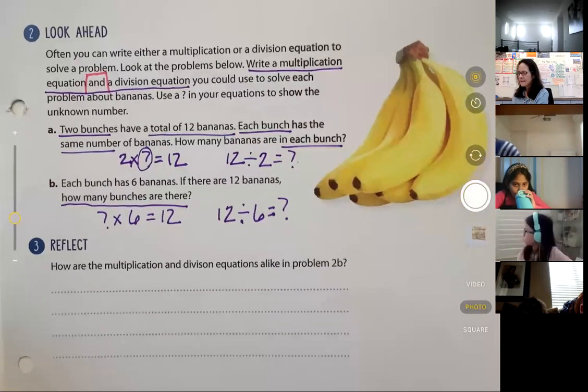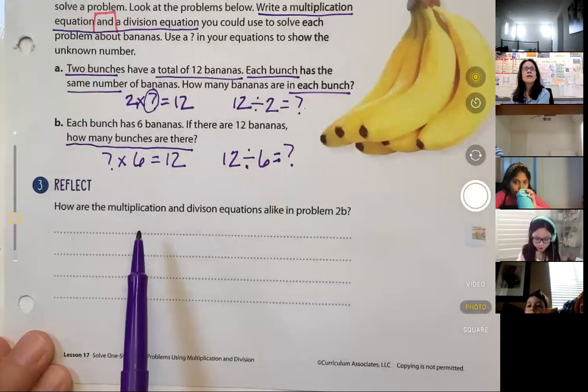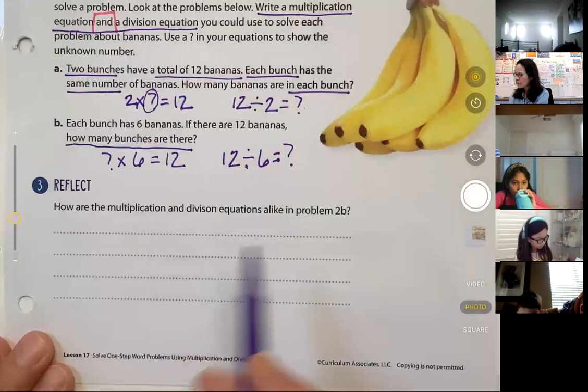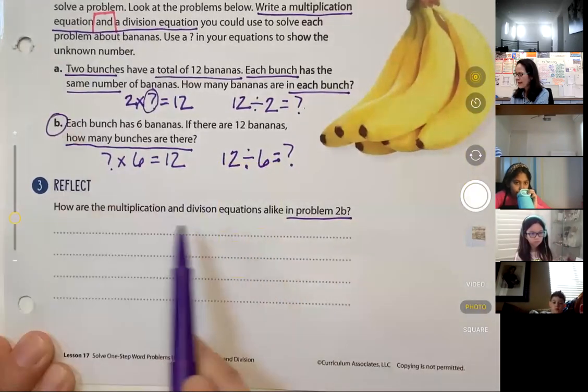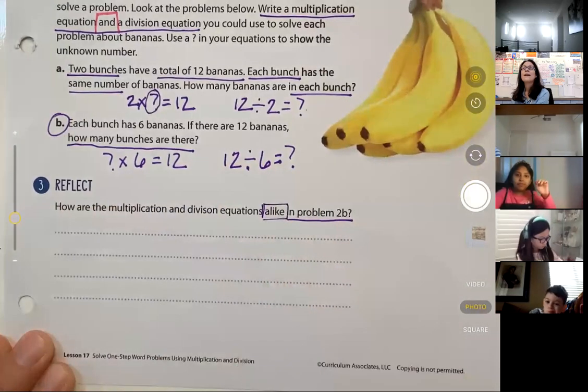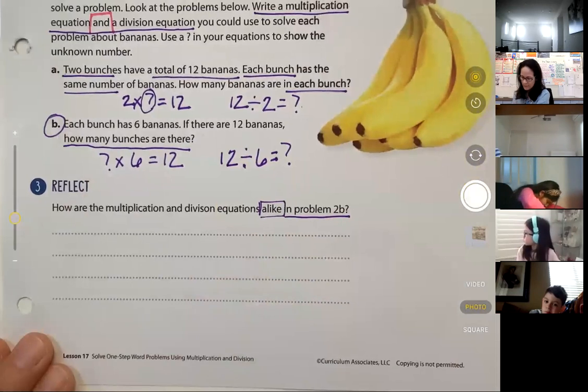And so it's asking us down at the bottom, how are the multiplication and division equations alike in problem 2B? Here. How are they alike? We're comparing in problem 2B.